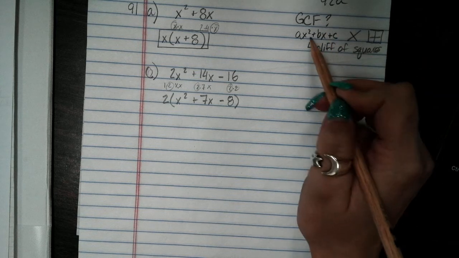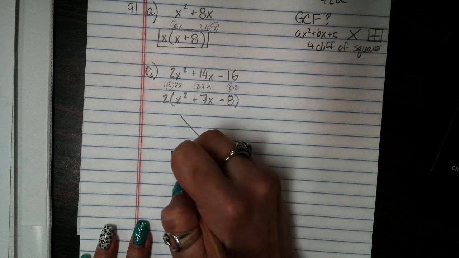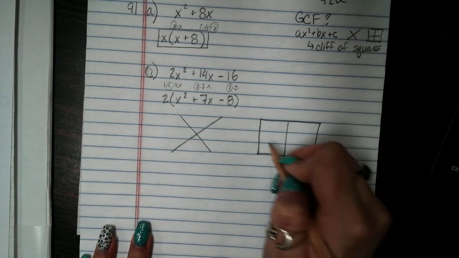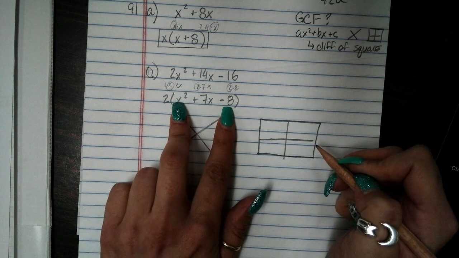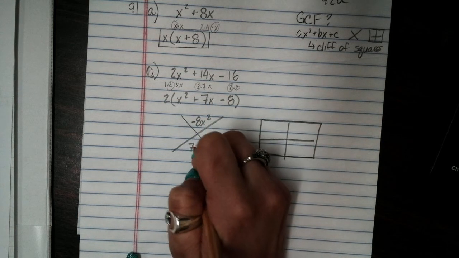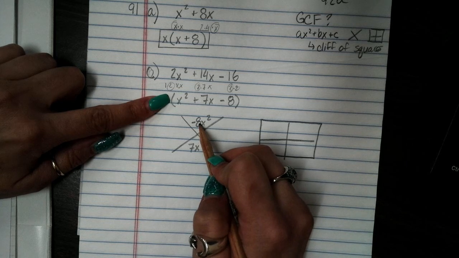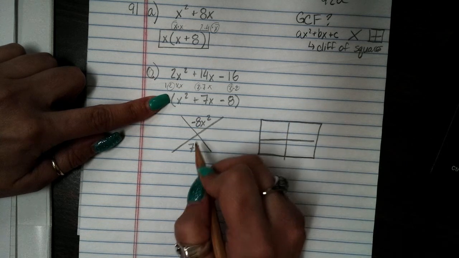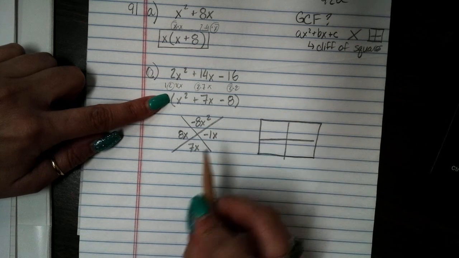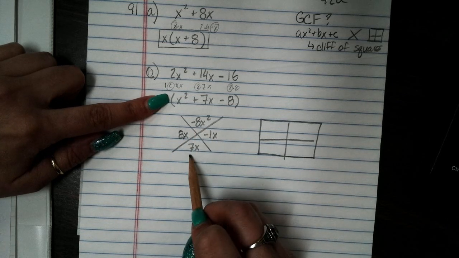I took it out. Now I'm left with a trinomial, so I can box and diamond. So now the first and the last term of the trinomial, so it would be negative 8x squared up top with 7x on the bottom, ignoring the 2 for right now. So then what multiplies to give you negative 8, but adds to give you 7? It'd be positive 8 times negative 1 is negative 8, and positive 8 minus 1 is positive 7.